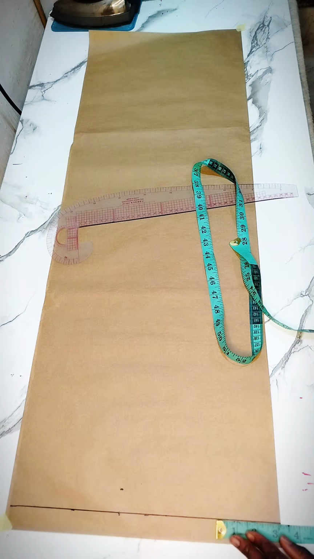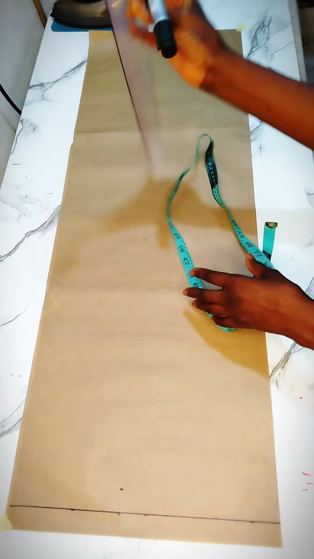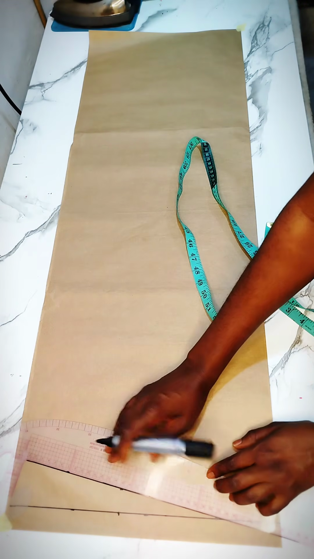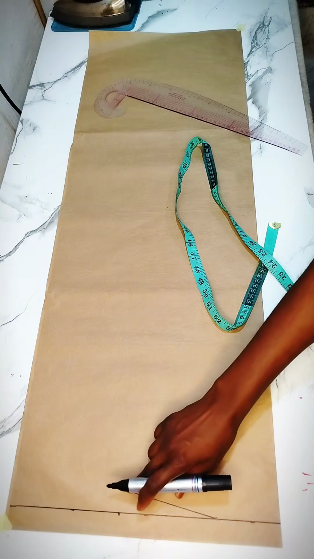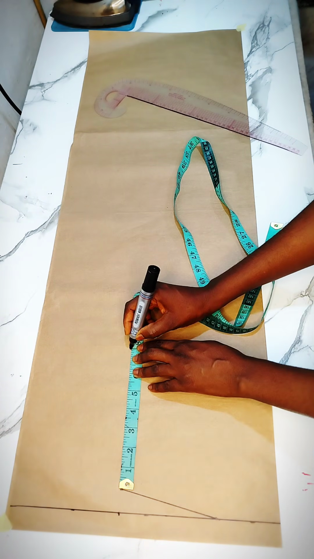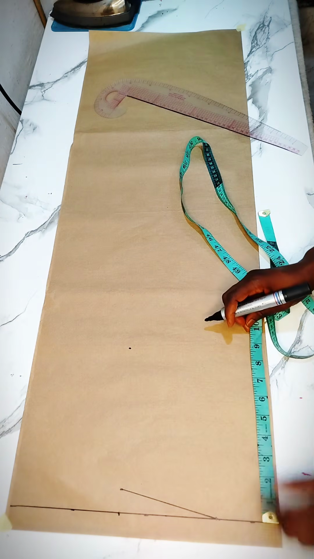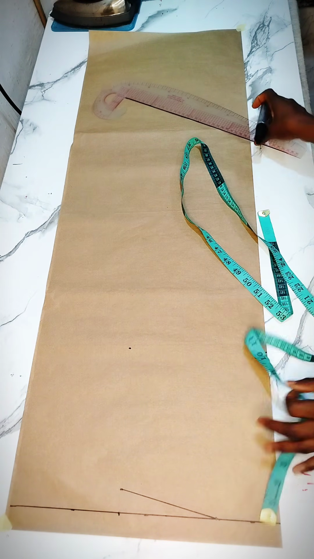Then I'll go in by 3 inches for my neck width, and I'll connect the 2 points together, forming my shoulder slope. And from that point of shoulder slope, I'll be coming down by 7.5. That is my armhole depth. So with that, I'll be able to generate my chest line.